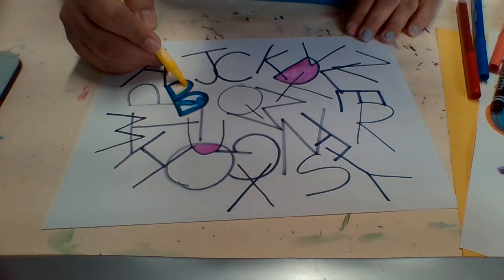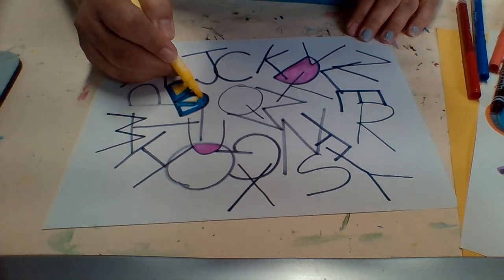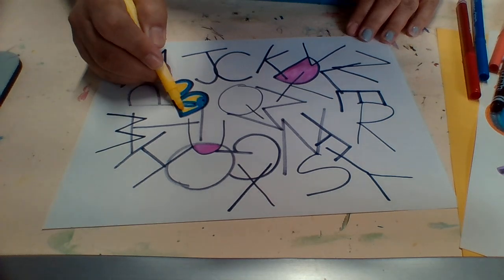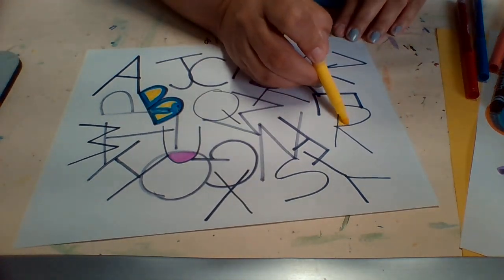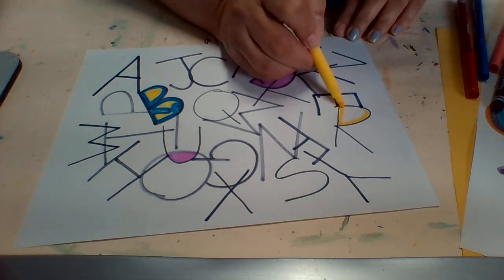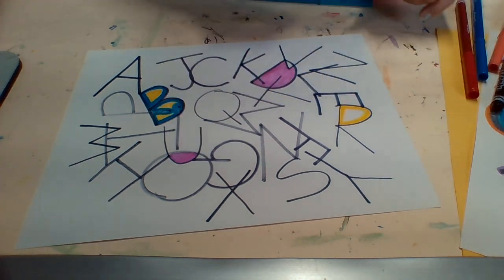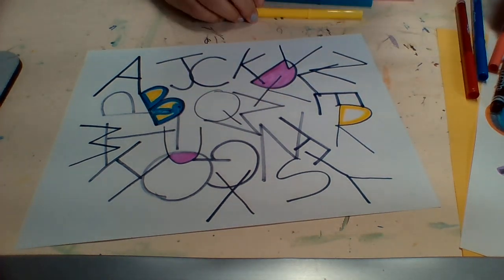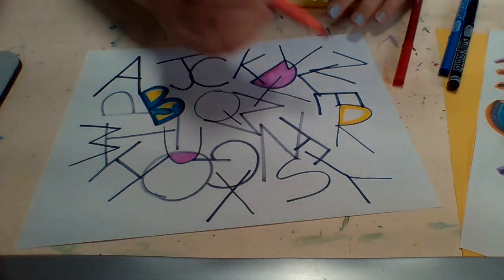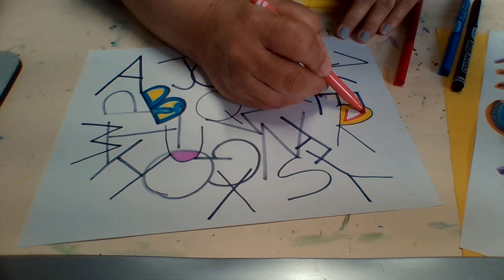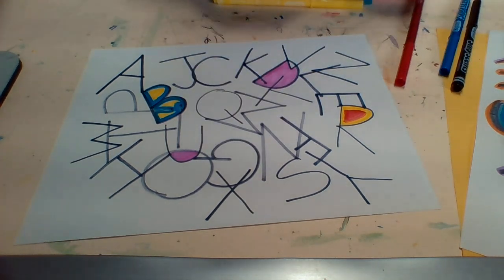And look, I'm going to add some yellow too into my shape. It doesn't have to be just one color. Be creative. Use your imagination. Color it in any way you like. This is your artwork. This is your abstract art using line, shapes, and colors. All my favorite things. Lines, shapes, and colors.